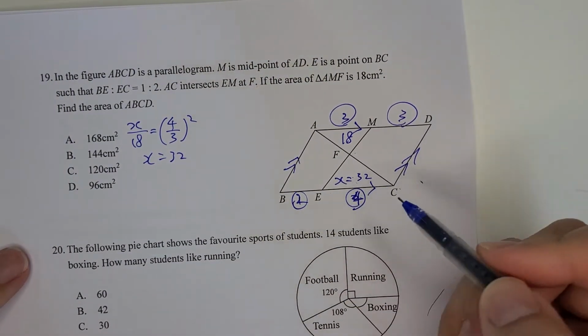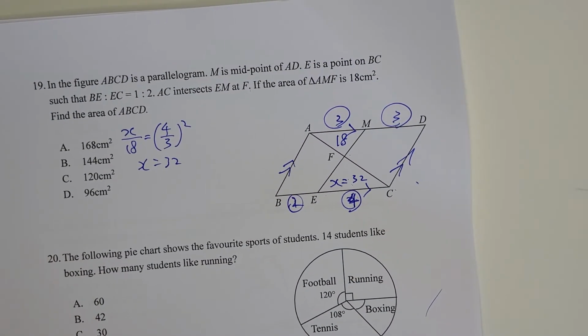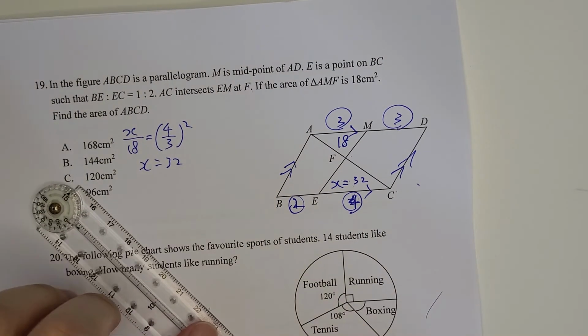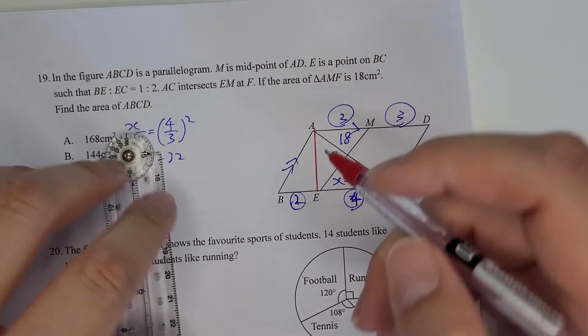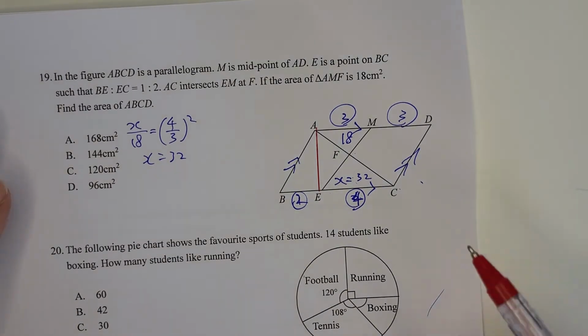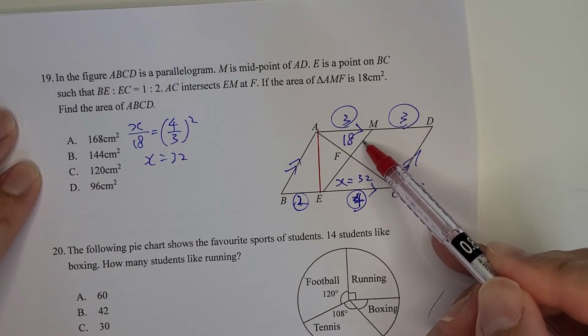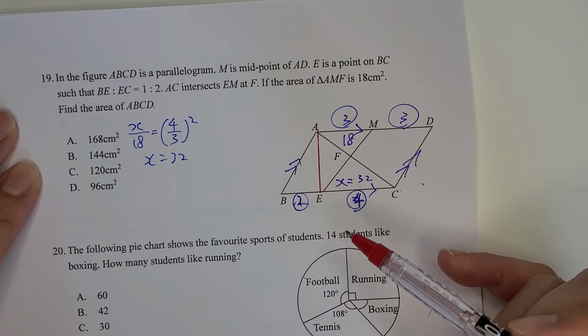So what is the next step we could do? As you see, there are not many similar figures anymore, so you need to add a straight line AE. What is the advantage of adding AE? After adding this, you can find the length ratio of these two lines, MF and EF.